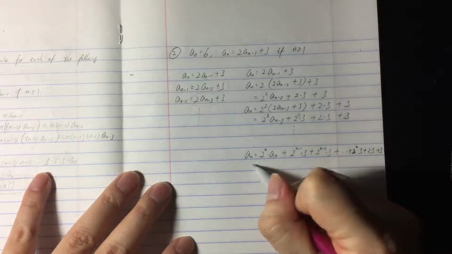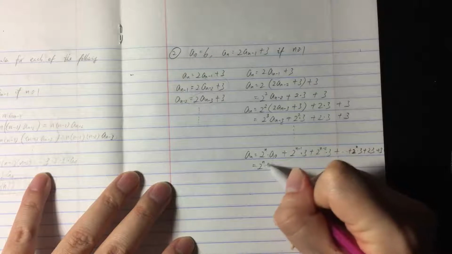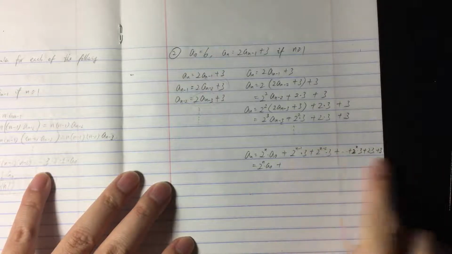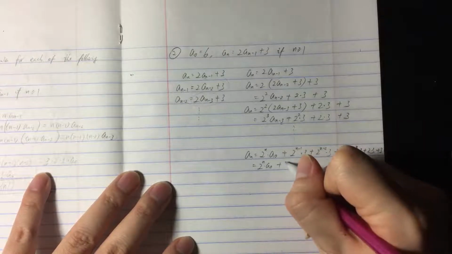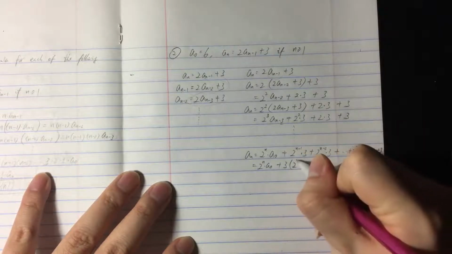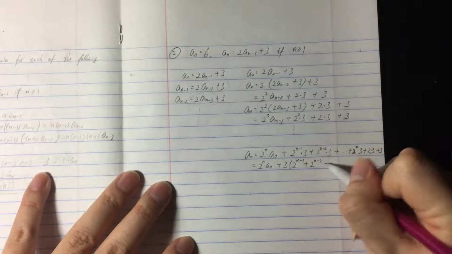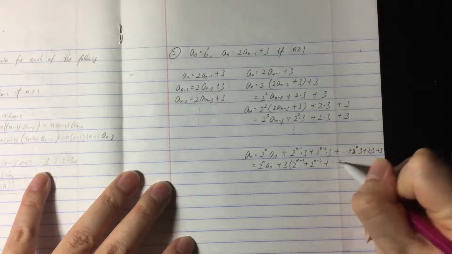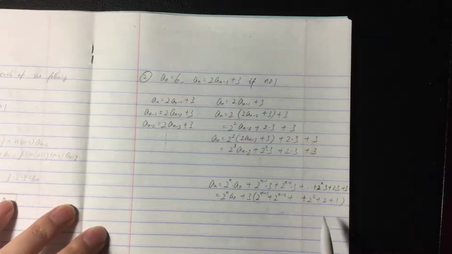Now, here I leave the first term the same. For the rest of the terms, they all contain 3. If I factor 3 out, I have 2 to the power of n minus 1 plus 2 to the power of n minus 2 plus 2 squared plus 2 plus 1. And here you can see that this is a geometric series with common ratio 2.